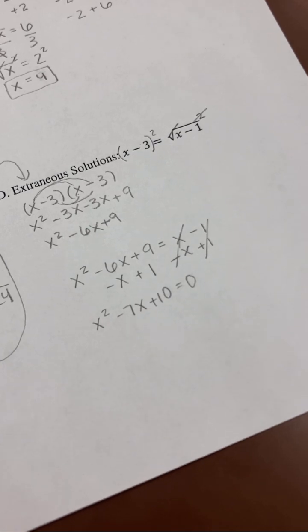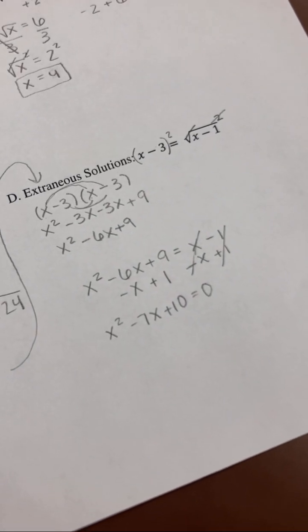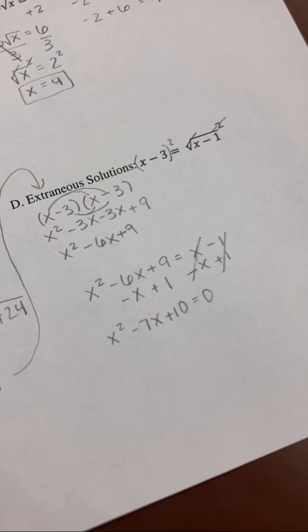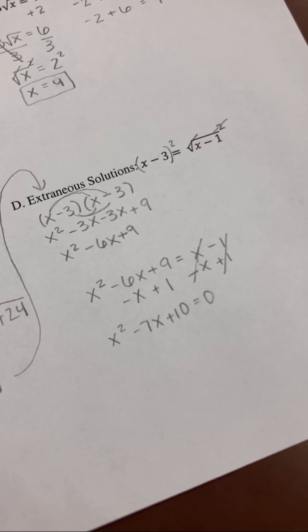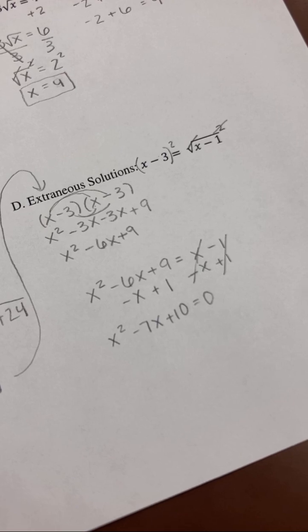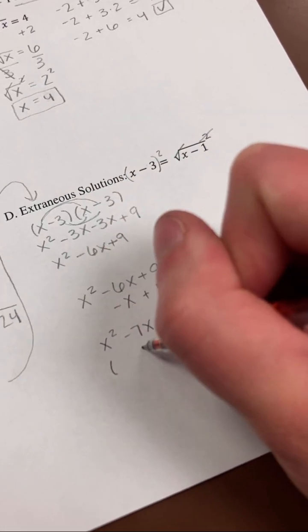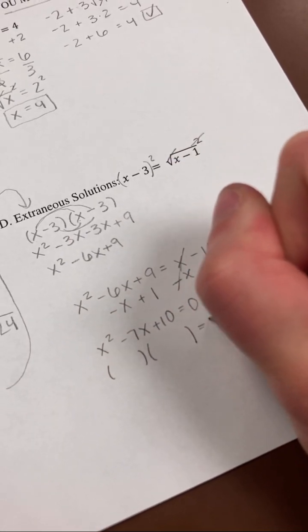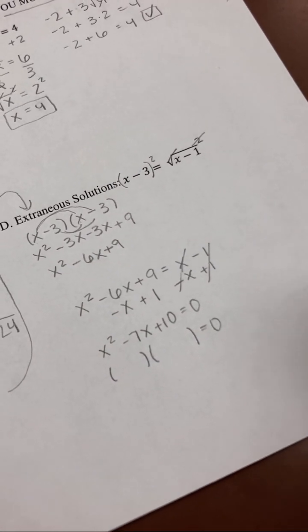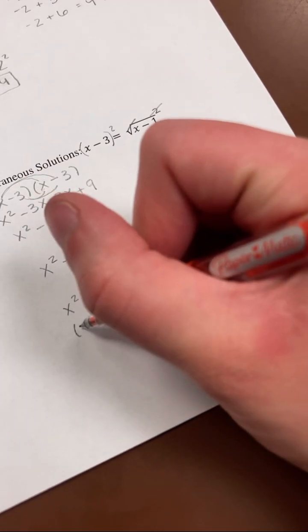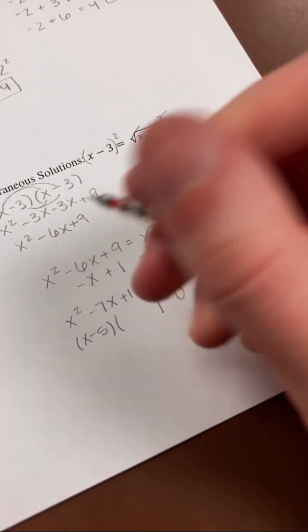Factors of 10 that add to negative 7. I'm going to let you think about that. Say it before I say it. That was a pause for dramatic effect. All right. What solutions did we come up with? Well, we should have negative 5 and negative 2 because I got a positive product here and a negative sum. So we got x minus 5.